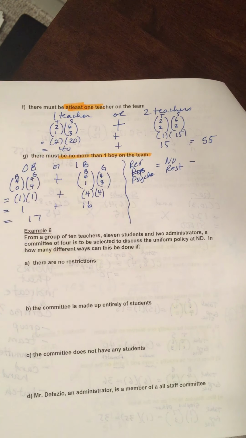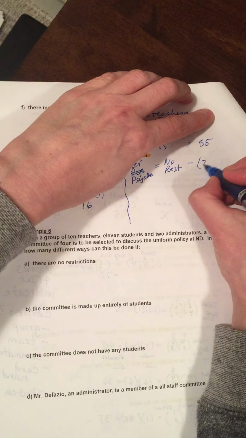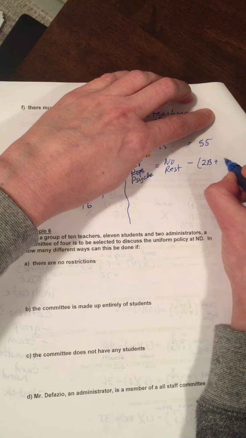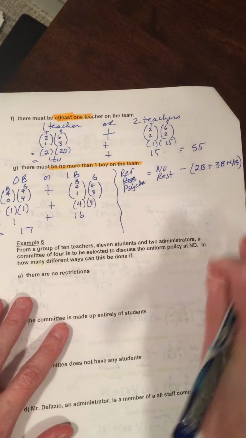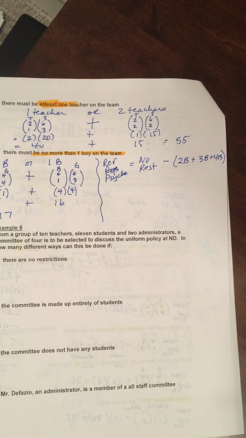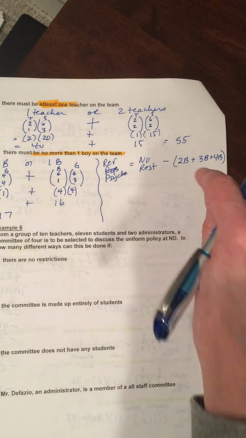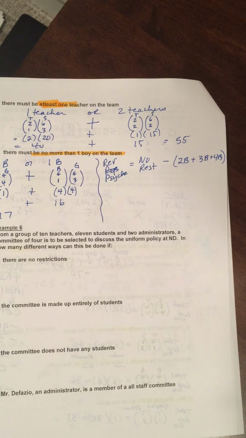So what's opposite to 0 and 1 boy? 2 boys, 3 boys, and 4 boys. That's all considered opposite. If the question is saying no more than 1 boy, 2 boys is opposite. 3 boys is opposite. 4 boys is opposite. So we're going to subtract all of those options from our no restrictions.